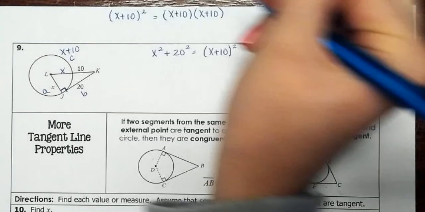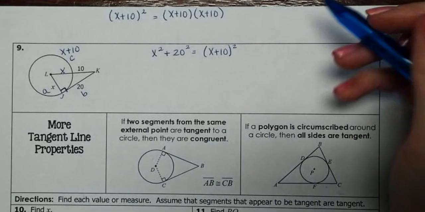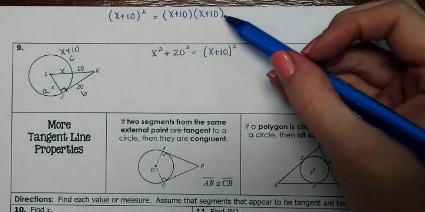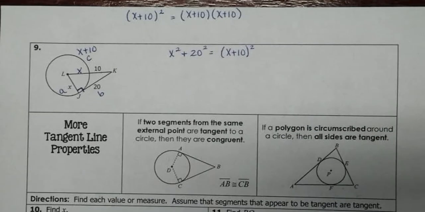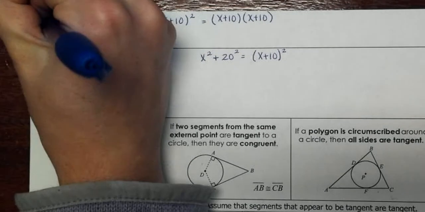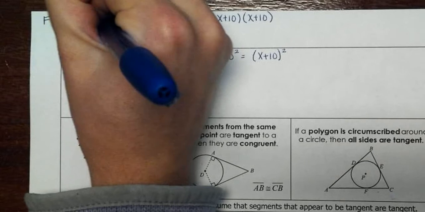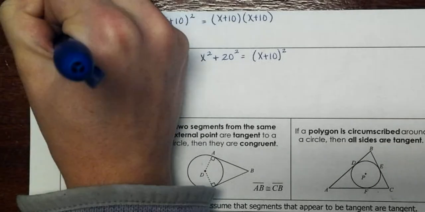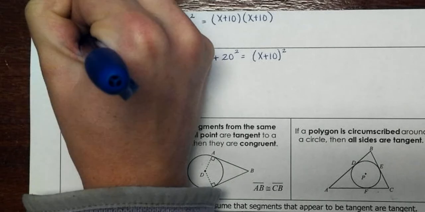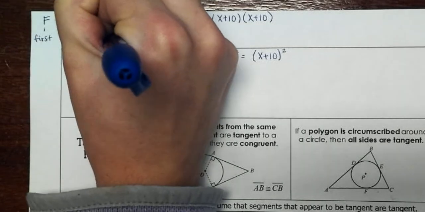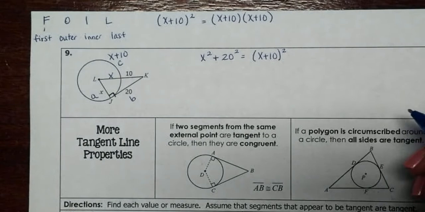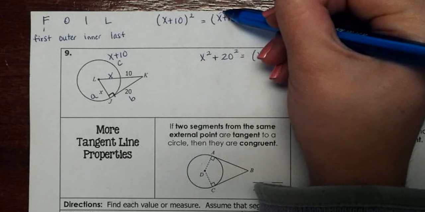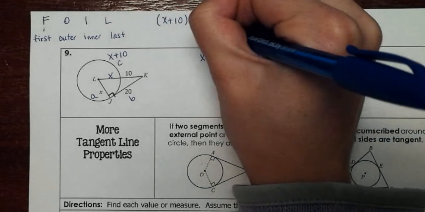Okay, so I don't know if you remember, but there's a process called FOIL, and you have to use that here. Okay, I'm going to write that out to the side. FOIL stands for first, outer, inner, last. It's the order in which you multiply. So if you start with the first two, X times X will give you X squared.